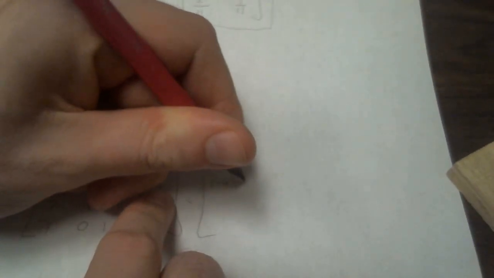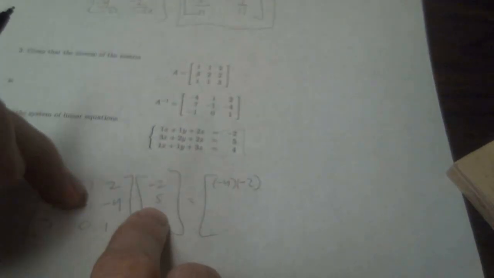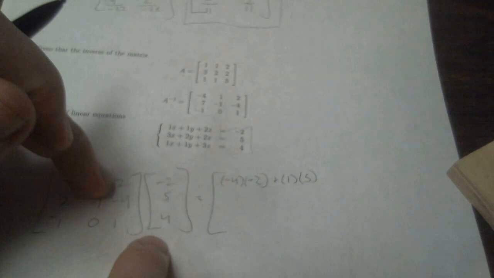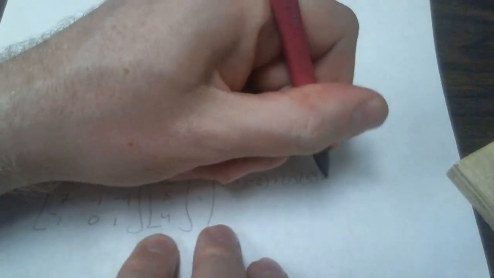All right, and you're going to multiply entries as you go, and then you're going to find the sum of all those individual products. So here we're going to take -4 times -2 plus 1 times 5, and then plus 2 times 4. That's going to be my first row, so that's going to represent my x value.